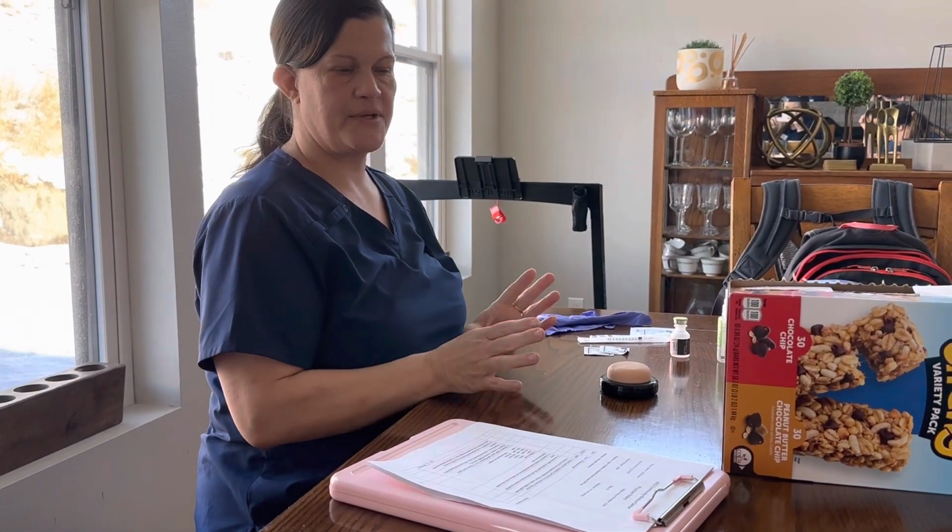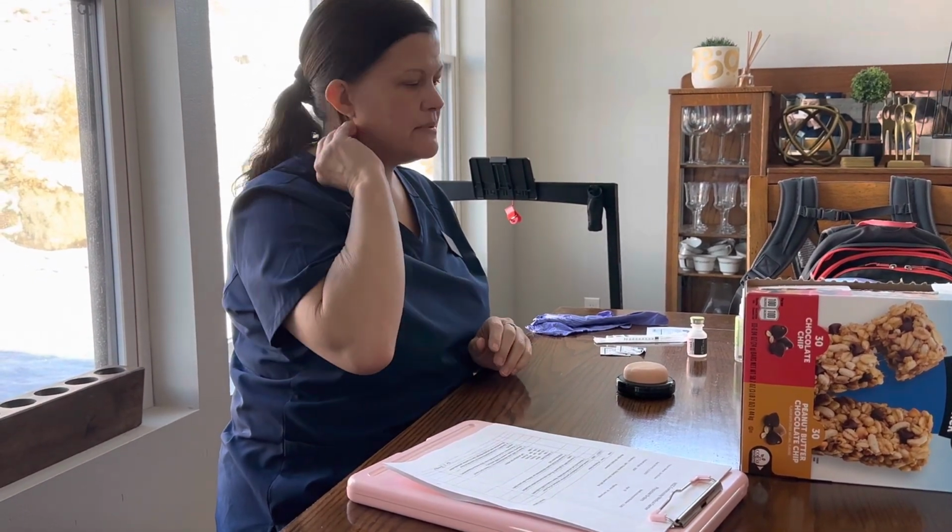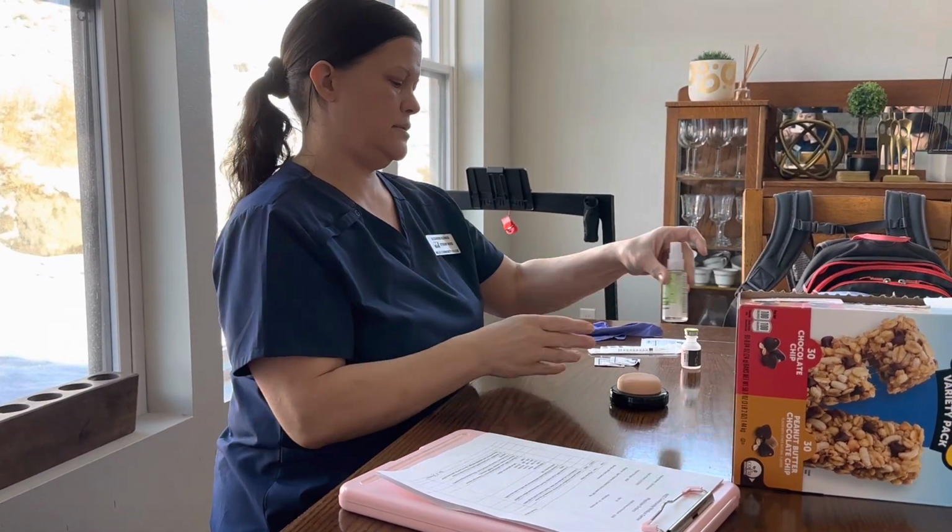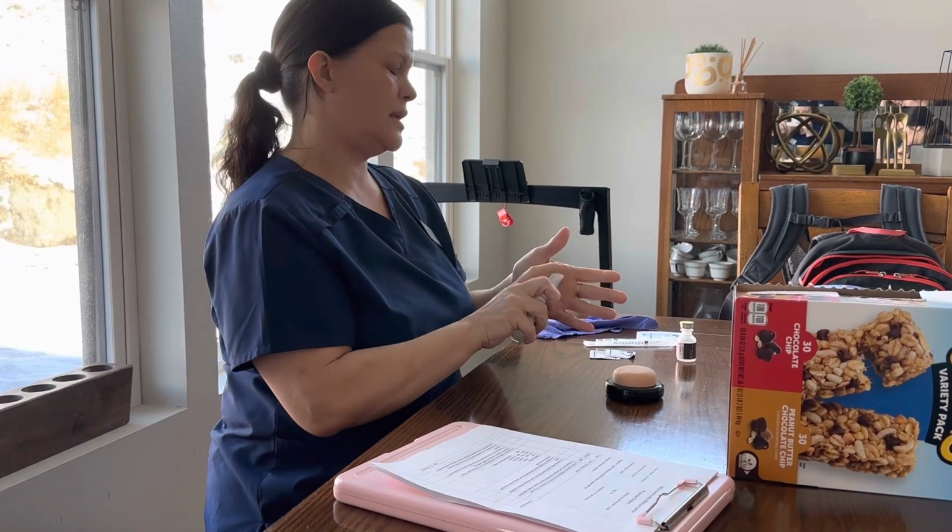Okay. Hi, my name is Danielle and I'm a nursing student and I'm going to demonstrate the intradermal injection today. So I'm going to be administering a TB test to the patient and I'm going to go ahead and gather my equipment, which is my hand sanitizer. I'm going to go ahead and do hand hygiene.